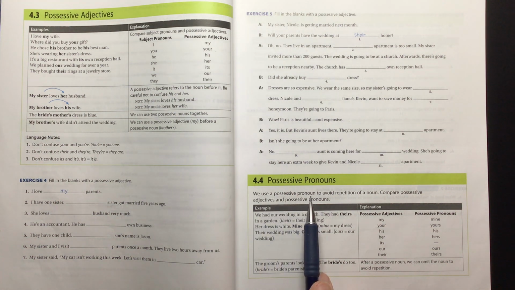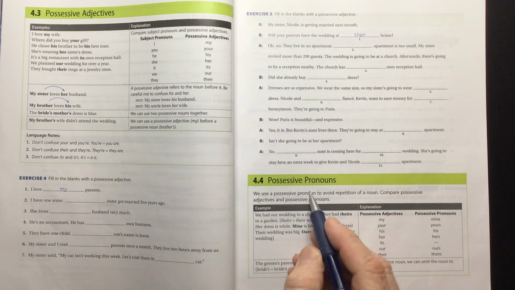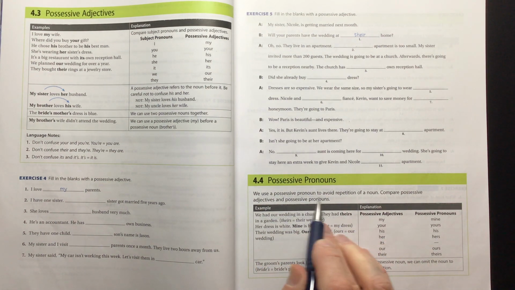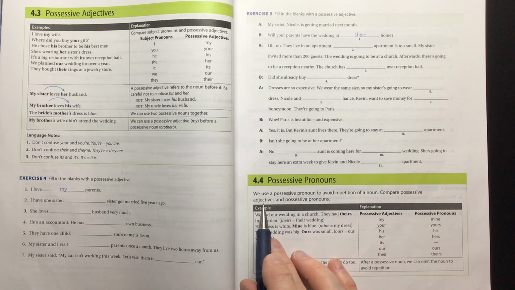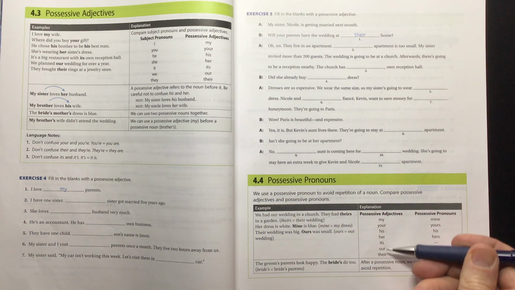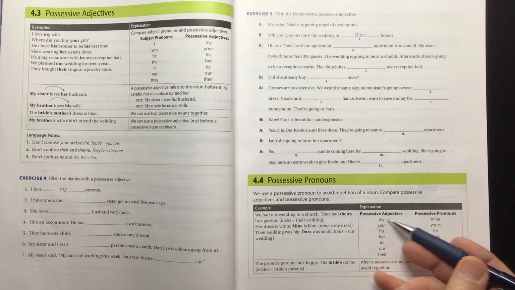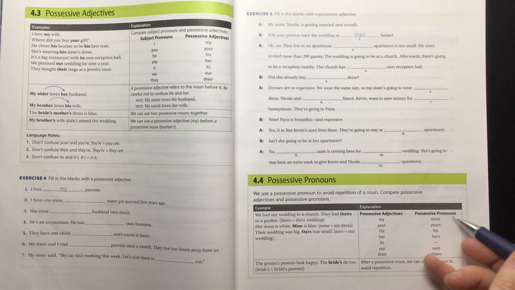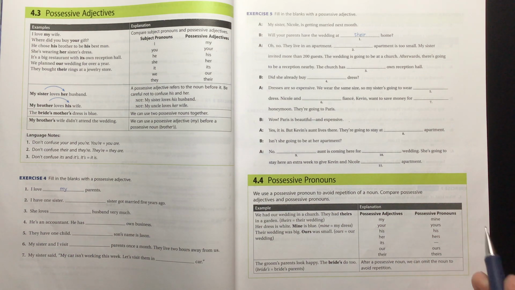We use possessive pronouns. These are possessive adjectives, and these are possessive pronouns. My becomes mine. We use possessive pronouns, these words, to avoid repetition or repeating a noun. Compare possessive adjectives and possessive pronouns. Here are our possessive adjectives. They are possessive adjectives because they rename a noun or they describe a noun. These are possessive pronouns because they give possession to the subject noun, the subject pronoun.